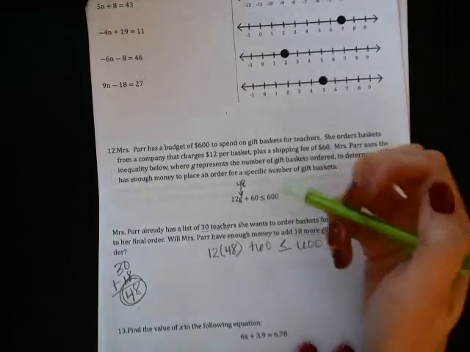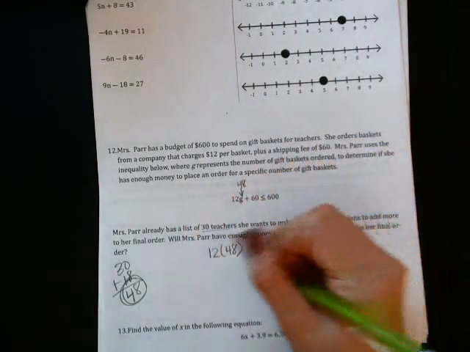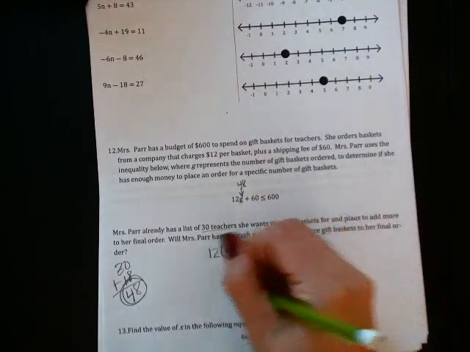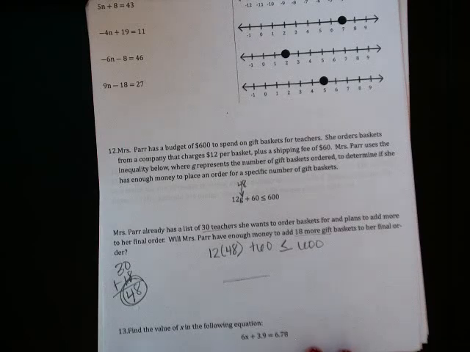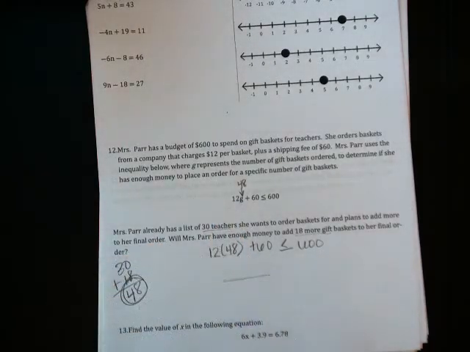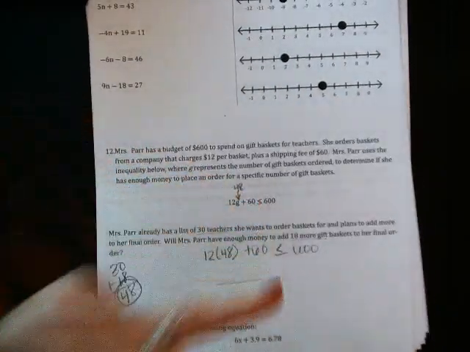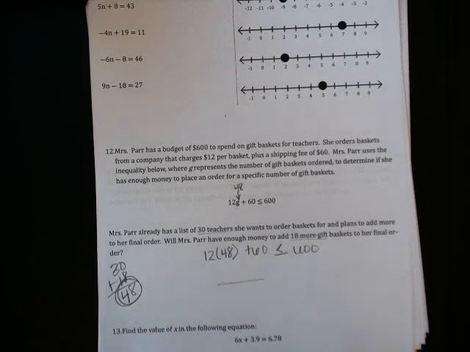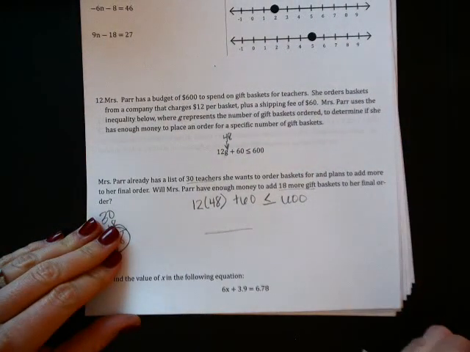Okay. So you can solve it this way. You can plug in 48. If this is not less than or equal to 600, she can't afford the 48 gift baskets. If you solve for G, if G is something less than 48, we can't afford the 48. Okay? That's about it for that one. I'll let you finish solving that. This is just a regular inequality. Just be careful with your decimals.